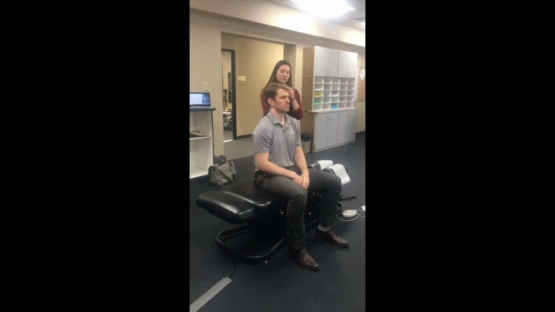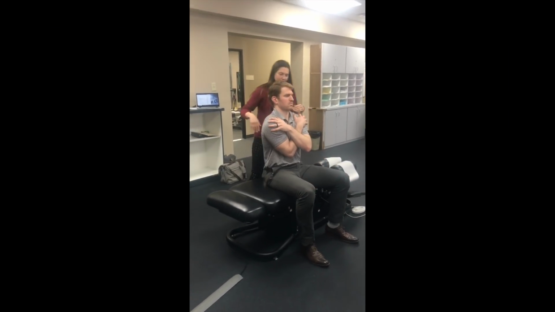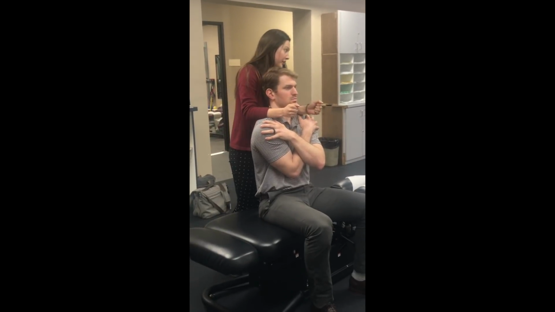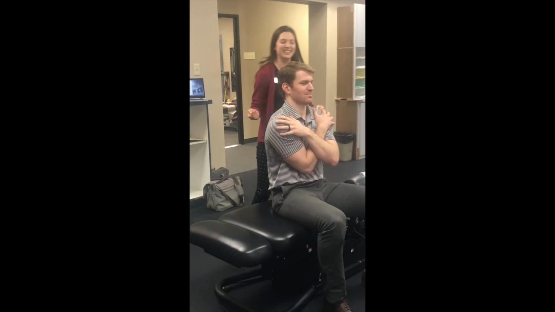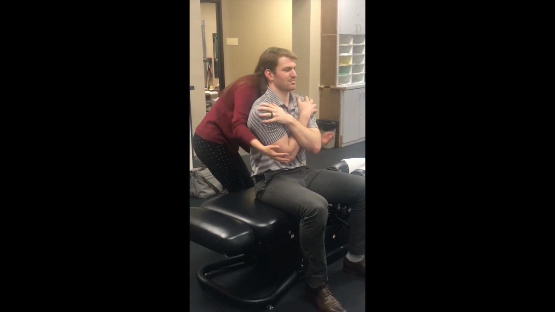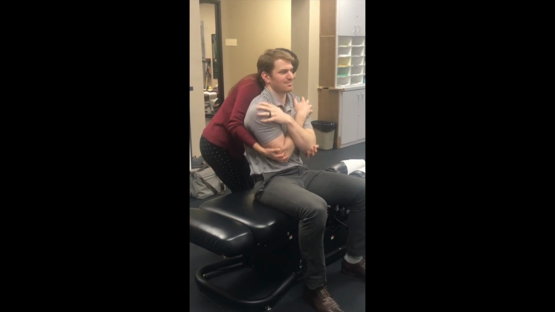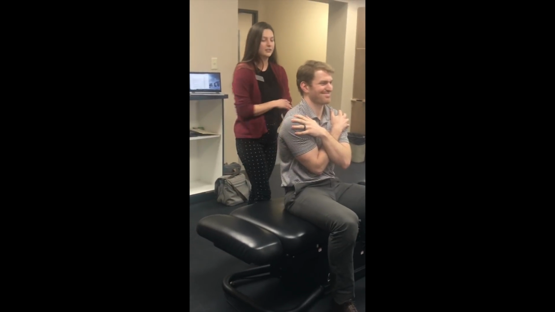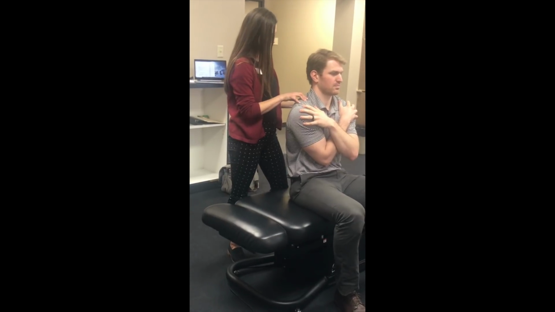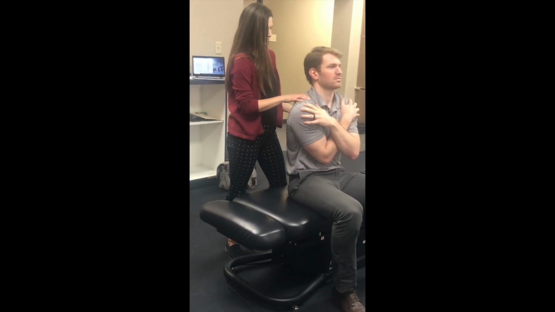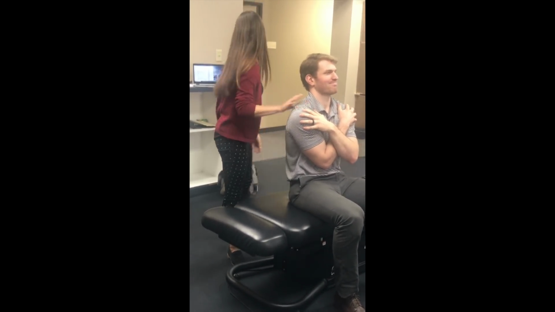So compression, just cross your arms across your chest like that. Yep. And then you're just going to put overpressure on it. You're looking for an increase in pain. And then distraction, just like that. Positive again is increasing pain, and then the same as with the cervical springs, so you're just going to push. Looking for an increase in pain.